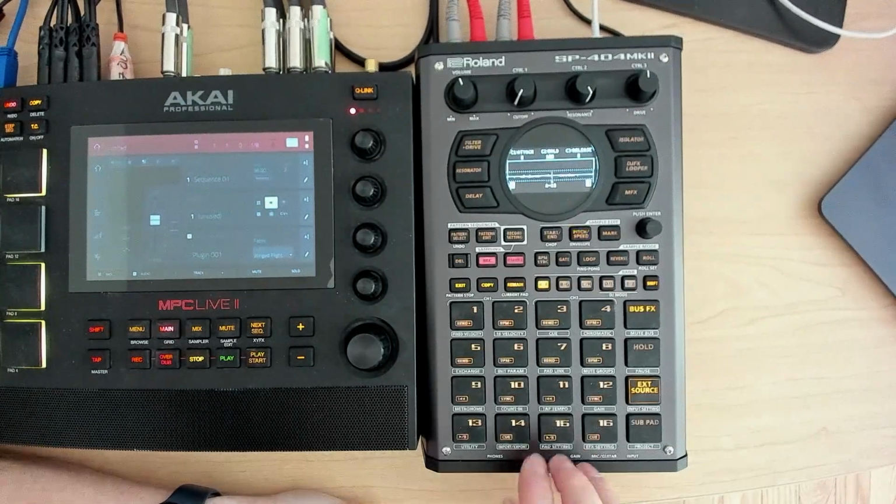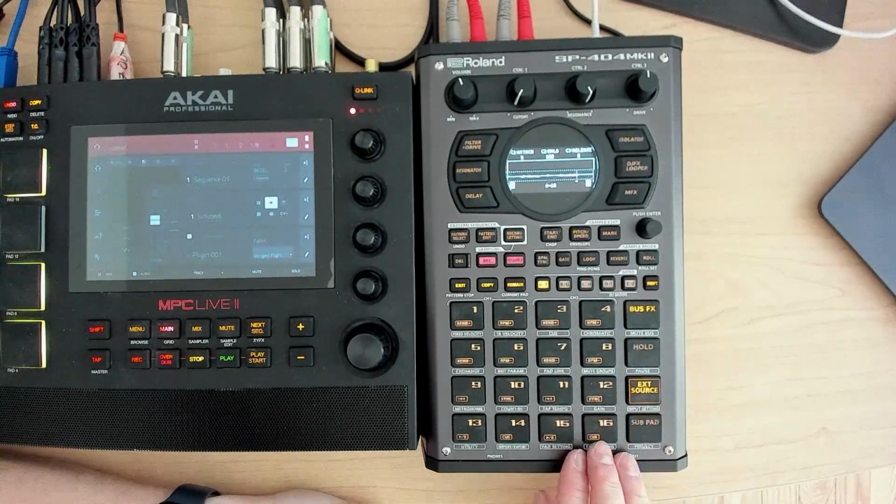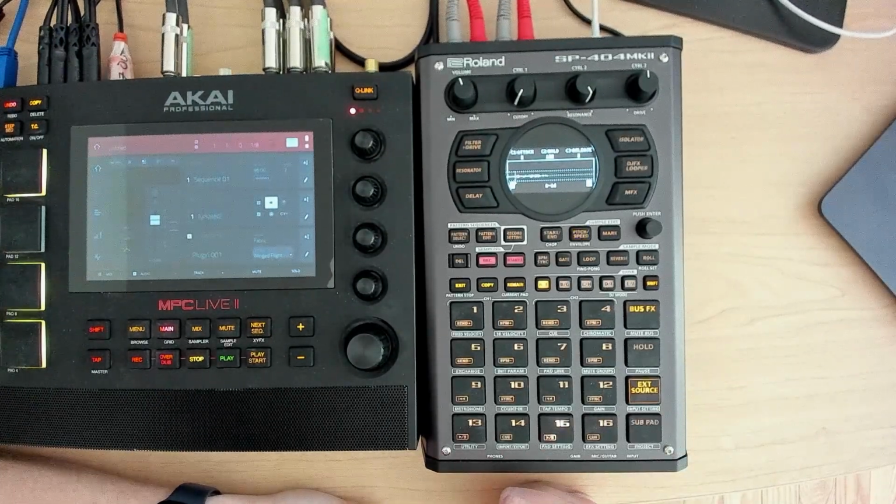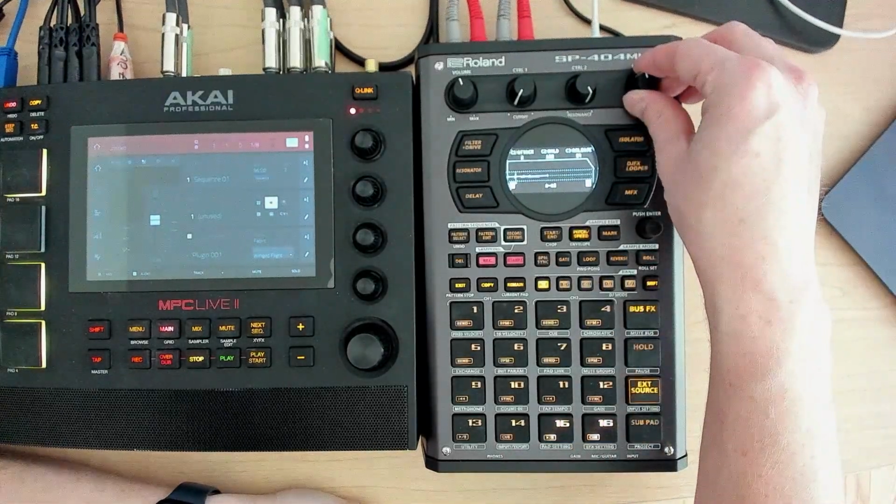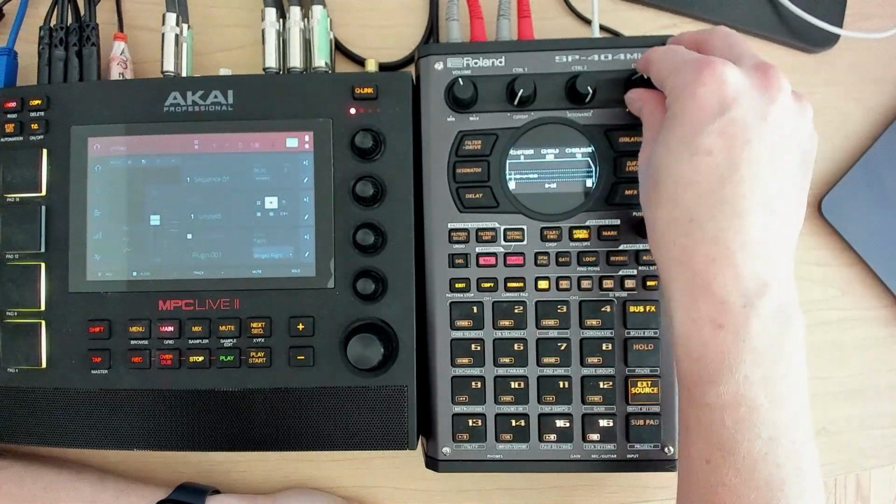You can tell some of these higher pitched sounds don't need to be as loud. That one needs a release. This one probably does too.